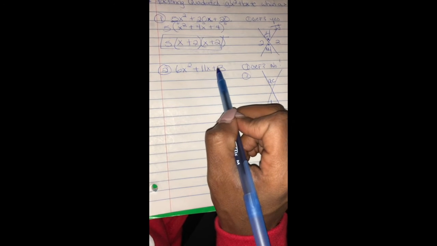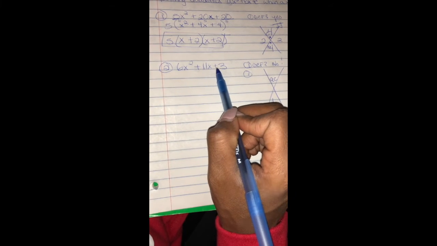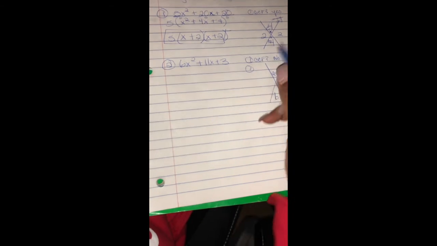You always need to pay attention to whether this is positive or negative because you are going to be multiplying that. So 6 times positive 3 is going to give us 18. b is 11. So now, we need to find the factors of 18 that are going to add up to 11. Now, we have 6 and 3. 6 and 3 are factors of 18, but do they add up to 11? No. 9 and 2. 9 and 2 are factors of 18, and they add up to 11.